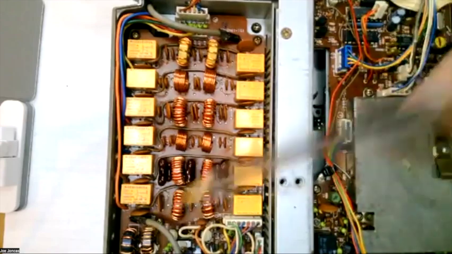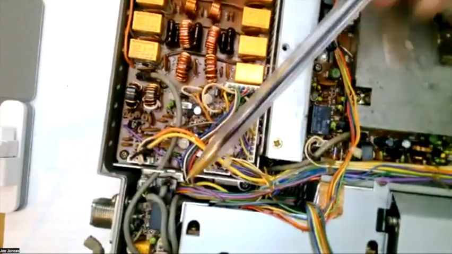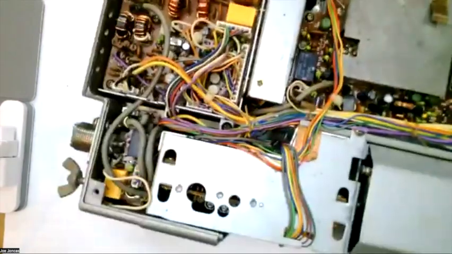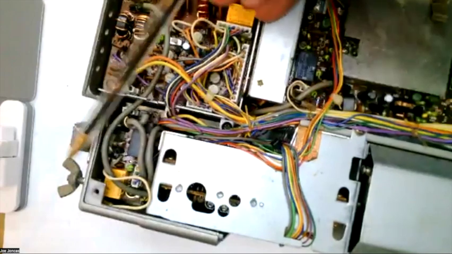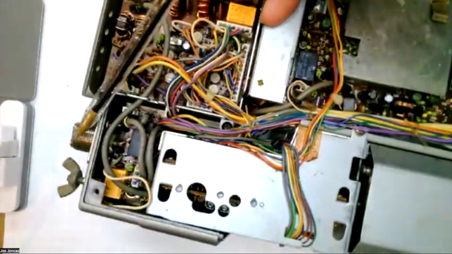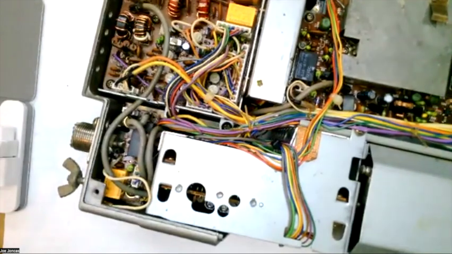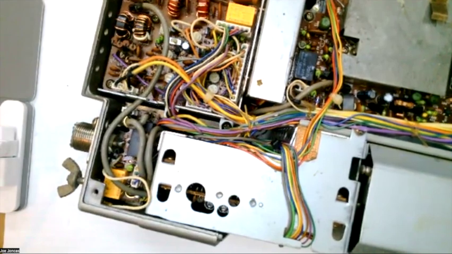And then this is the output side that goes to the antenna. This is a PL259 here on the end. So these are real practical applications if you're going to do this.